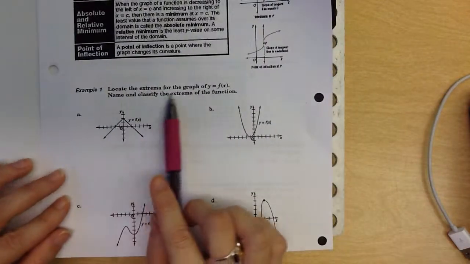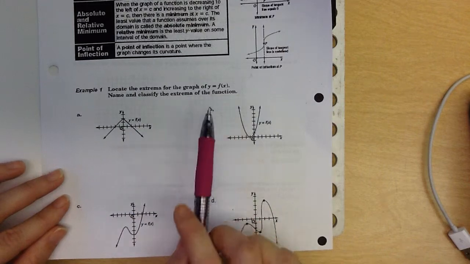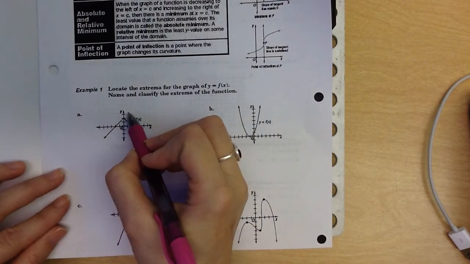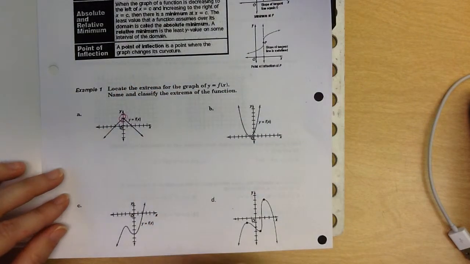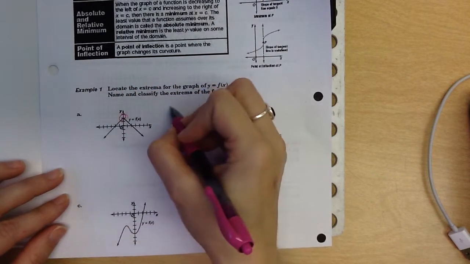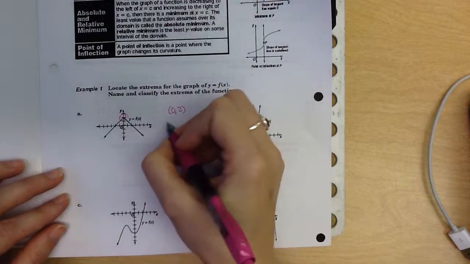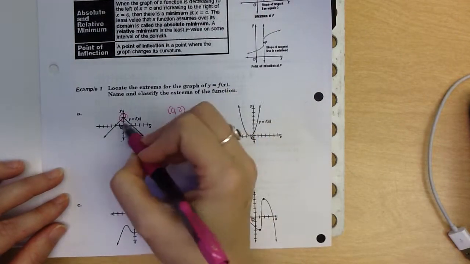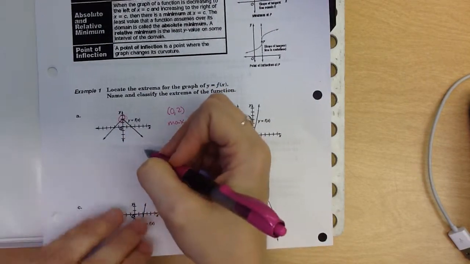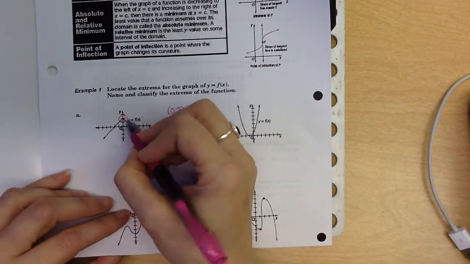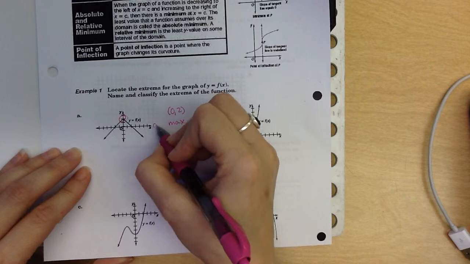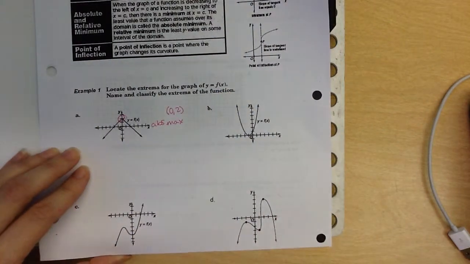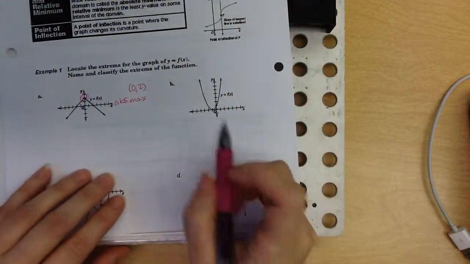Okay, locate the extrema for the graph and name and classify the extrema. Okay, let's see what's going on here. Hey, that's an extremum, a single extrema. And where is it? It is at 0, 2. It is a maximum, and so far as I can tell, and I have to work based on what I can see of the graph, it's the highest point anywhere on the graph. It only goes down in both directions, so it is an absolute maximum. See how easy that was?